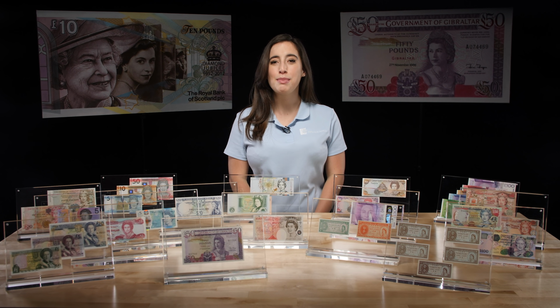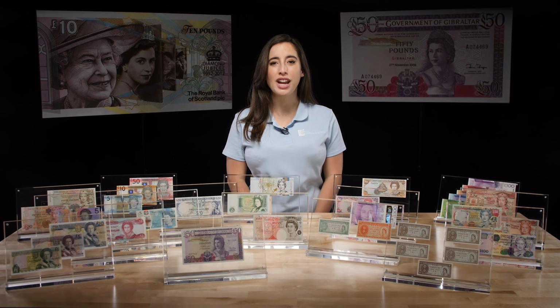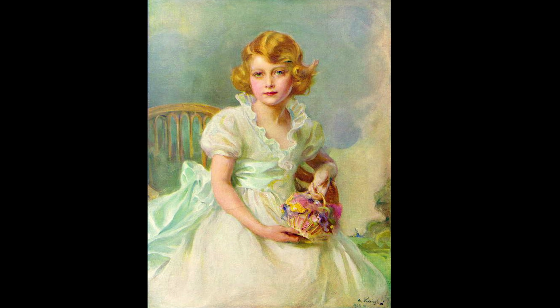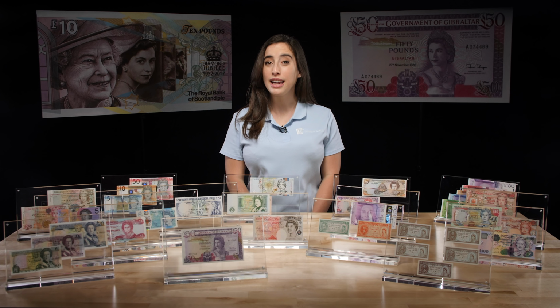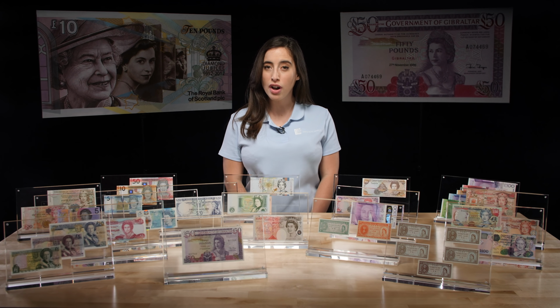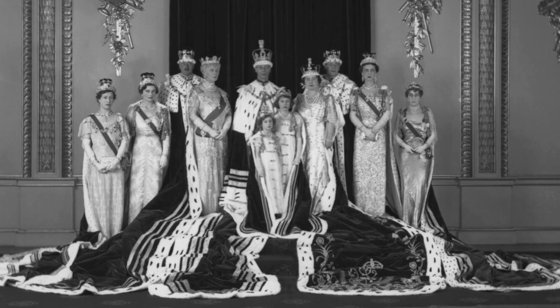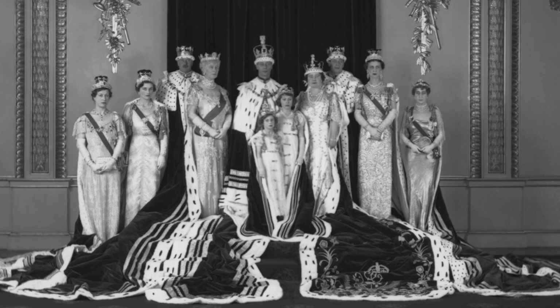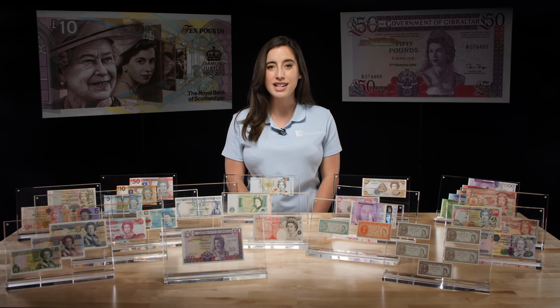Elizabeth Alexandra Mary Windsor was born in London on April 21, 1926, to the Duke and Duchess of York. Her father became King George VI, and her mother took the name Queen Elizabeth after her uncle, King Edward VIII, abdicated the throne in 1936. Once her father became king, young Elizabeth became first in line for the throne. Princess Elizabeth became Queen Elizabeth in 1952 upon the death of her father, King George VI.